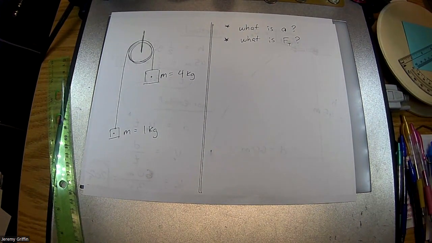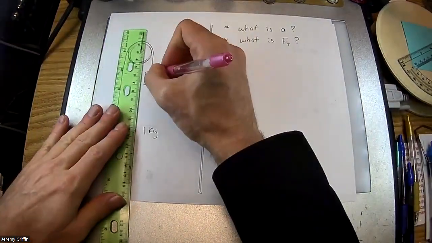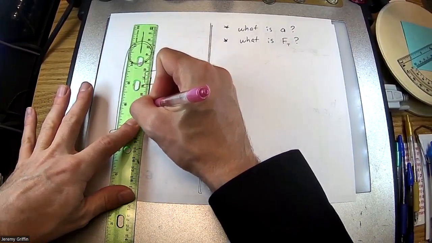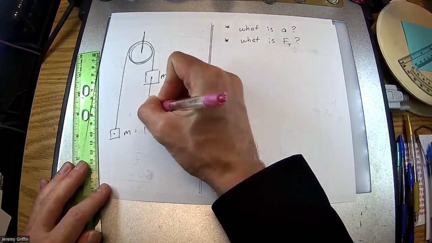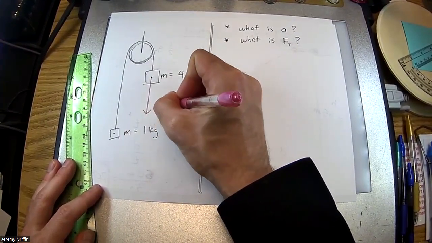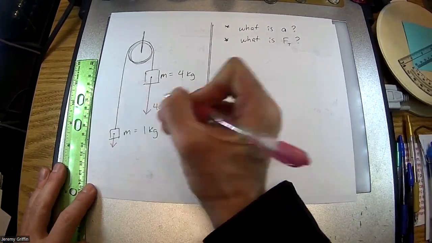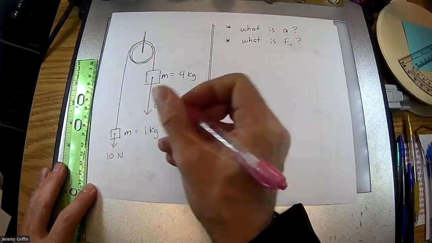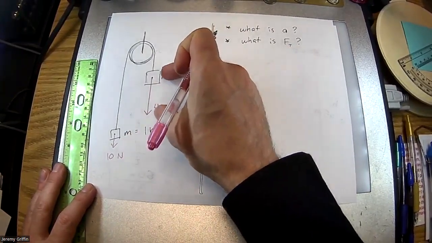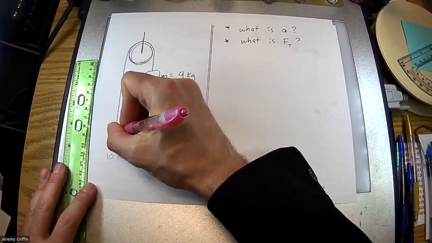Let's do a free body diagram for this. If I'm just focused on the external forces, I can use them to figure out the acceleration from the system's point of view. How many newtons weight is this right here? 40 newtons, right? mg. How many newtons weight is this one? 10 newtons. If I drew that exactly to scale, this one should be 4 times the magnitude of that one. So I'm going to start focusing on those.